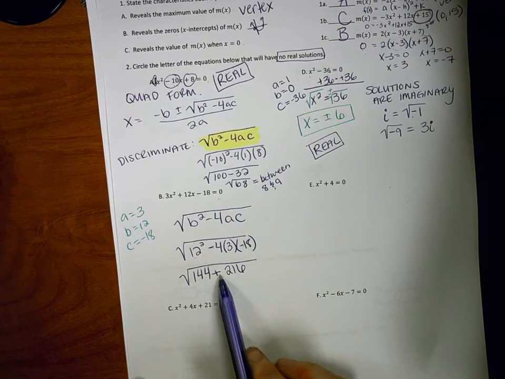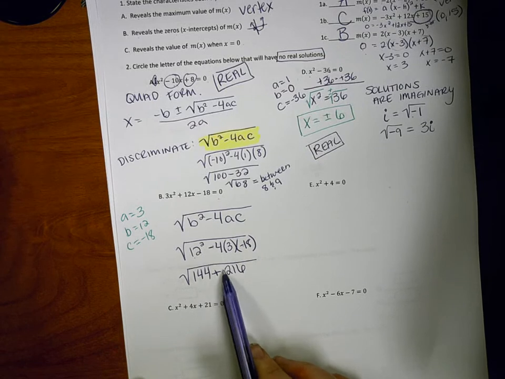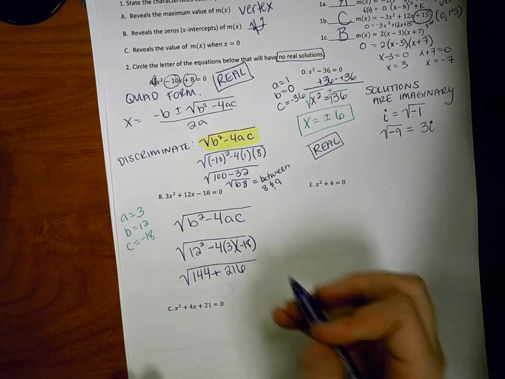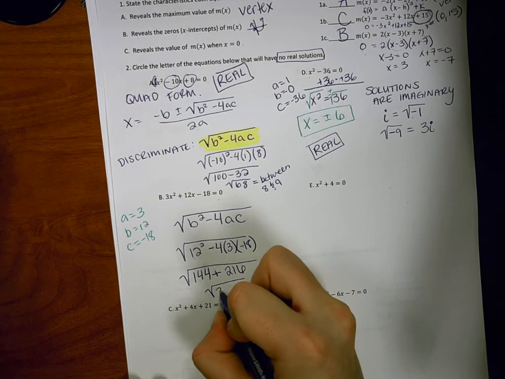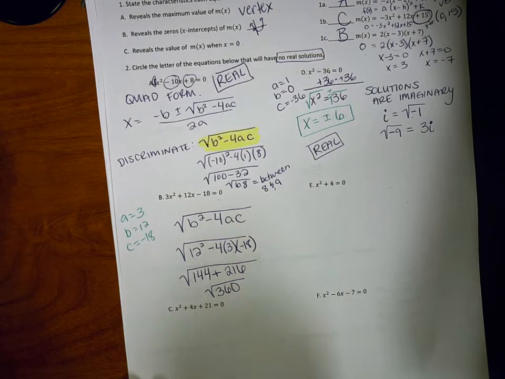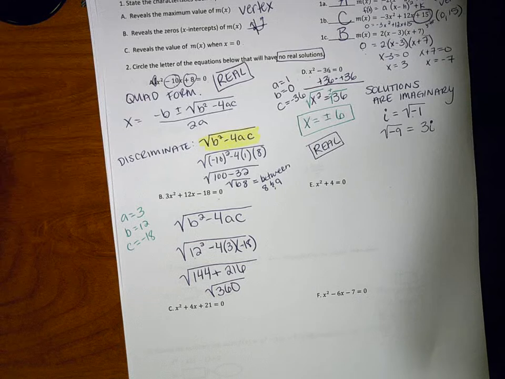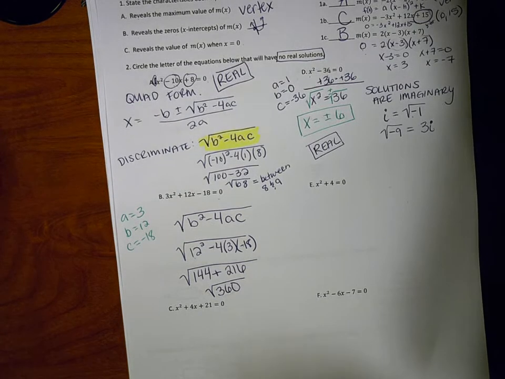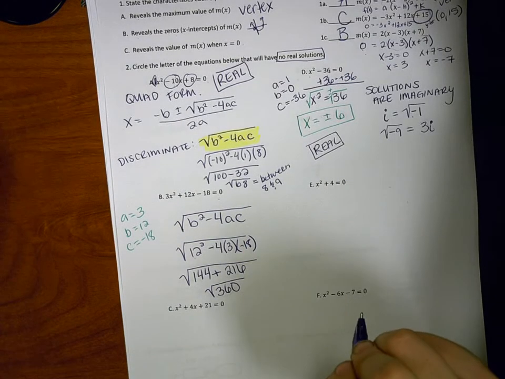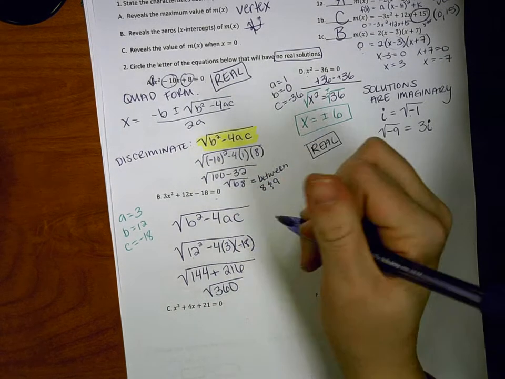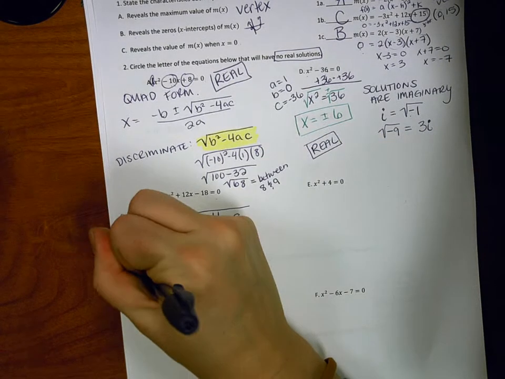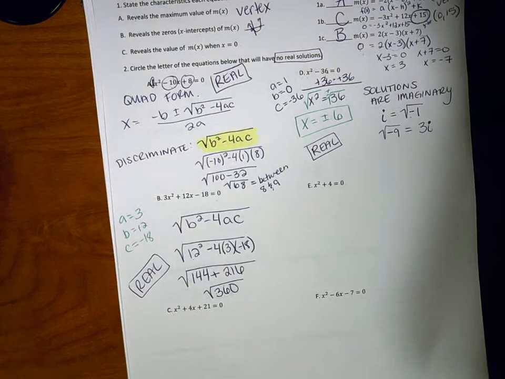If you take a look and you're adding, you should get a positive number no matter what it is. But you should get, let's see, 360. So I can keep going and actually find the square root of 360. Or I could just say that's a positive number under my square root, so it will give me real solutions. I haven't had any imaginary solutions yet.